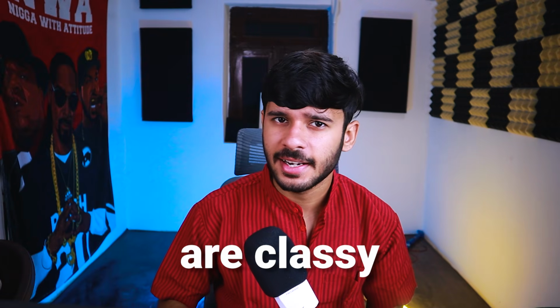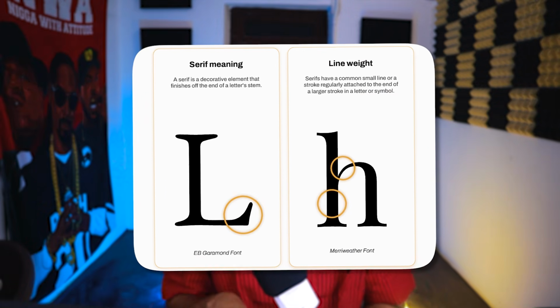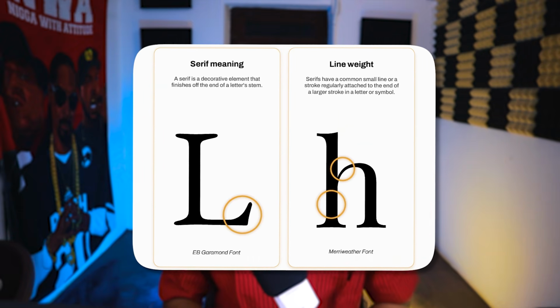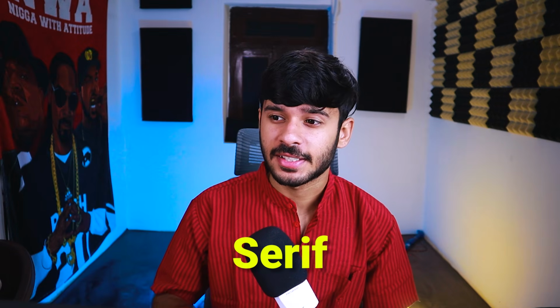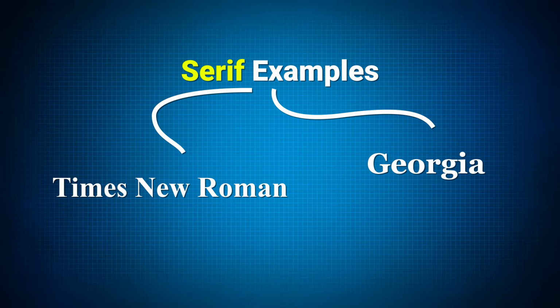Serif fonts are classy and traditional. They convey a sense of authority and professionalism, often used in formal settings. These fonts are characterized by the small lines or strokes at the end of the letter, and those small lines and strokes are called serifs. Here is a fun fact. Serif is a Dutch word which means line or stroke, which adds a mature and reliable feel to the design. Examples of these fonts are Times New Roman and Georgia.